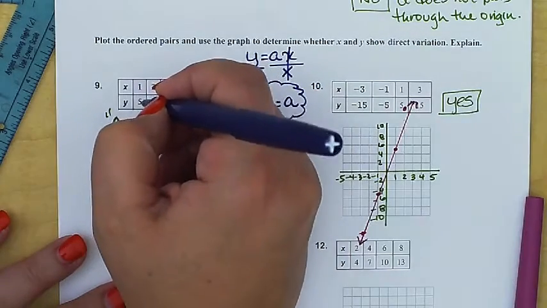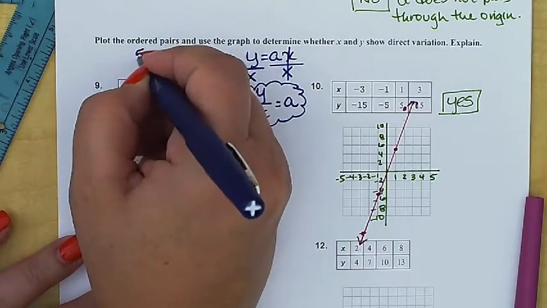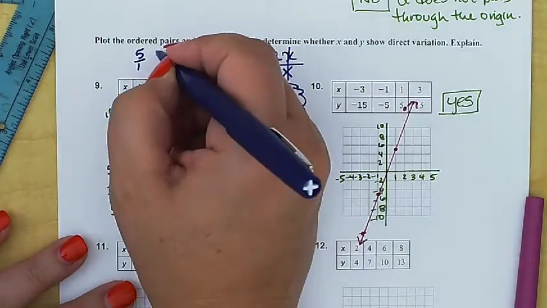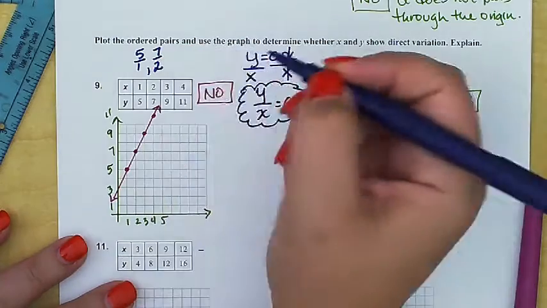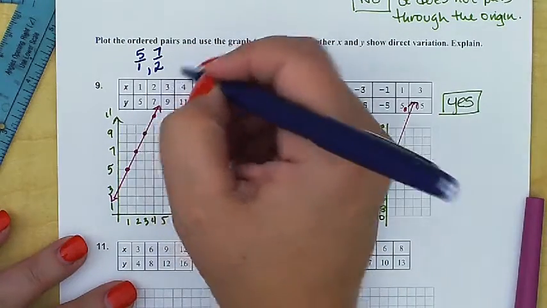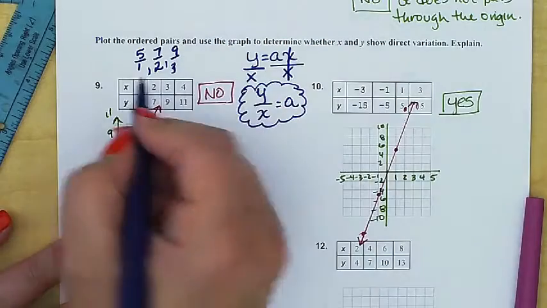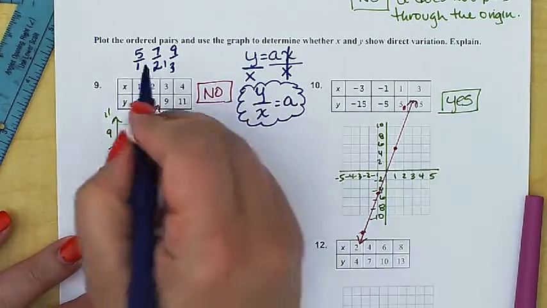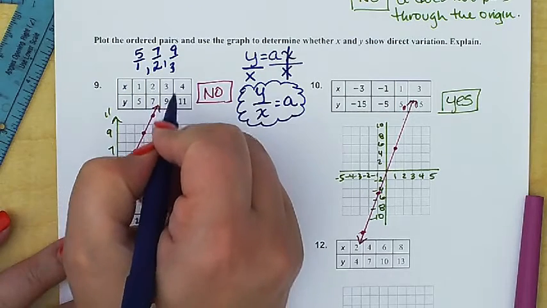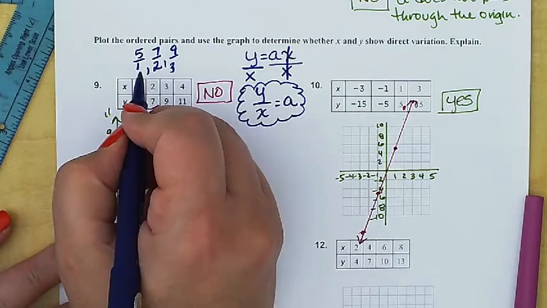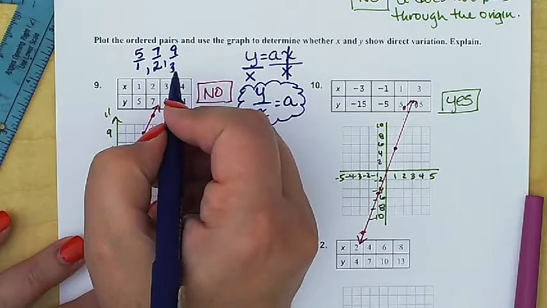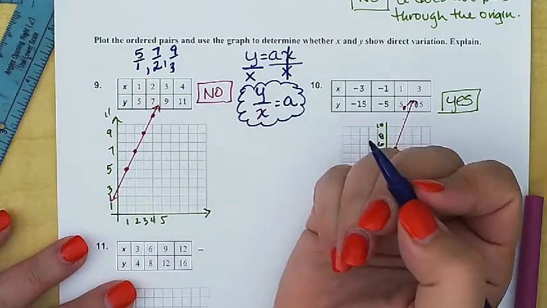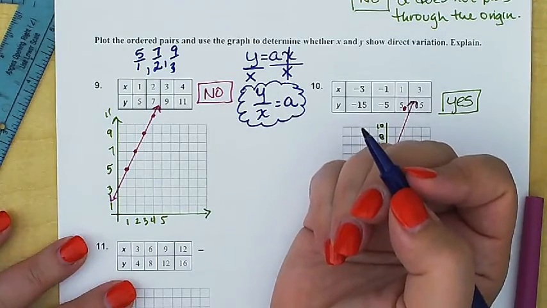I would ask myself, if I put y over x here, which is 5 over 1, do I get the exact same answer as if I do y over x, which is 7 over 2? Or if I do this one, y over x would be 9 over 3. Are these all equivalent to each other? The answer is no, and that's why this is no, okay? If that y to x ratio is not the same for all of your numbers, if 5 over 1, which is 5, is not the same as 9 over 3, which is 3, they're not equal, then we didn't even have to graph this to decide that line is not a direct variation, okay?